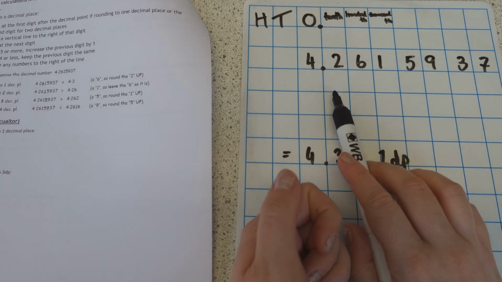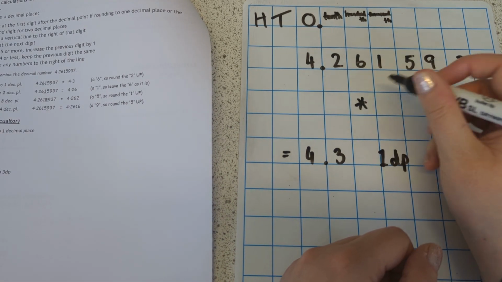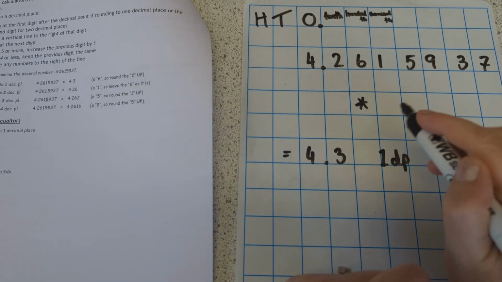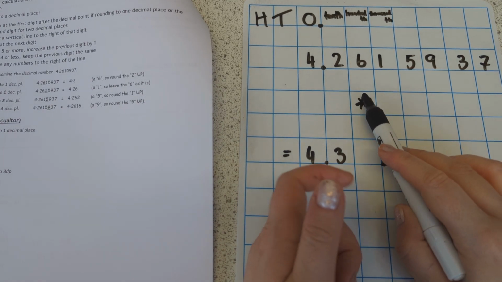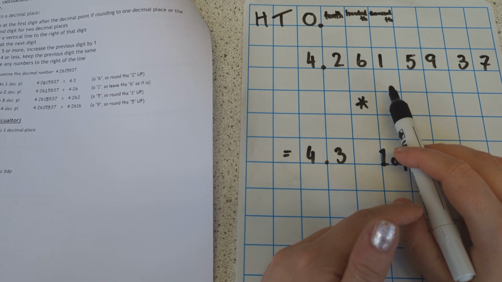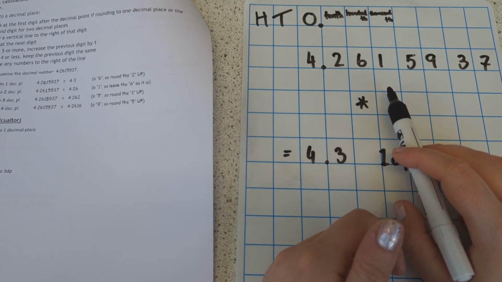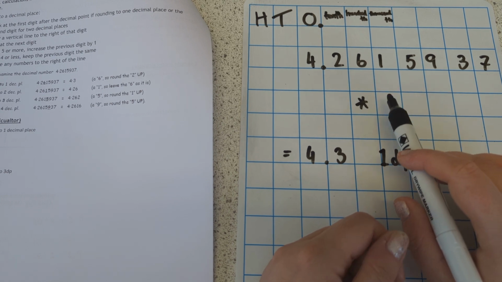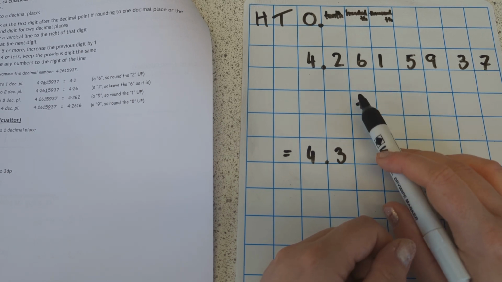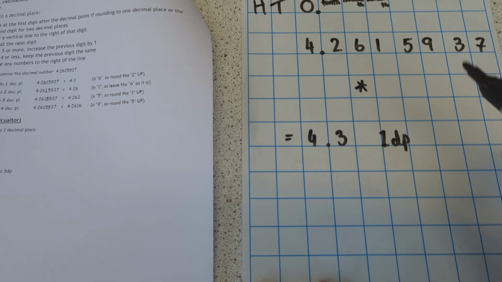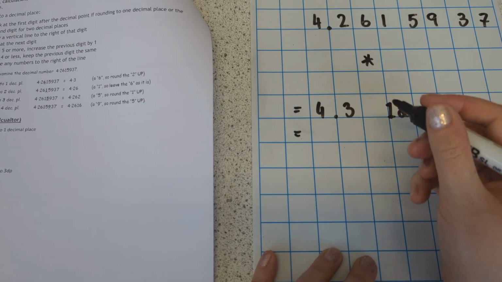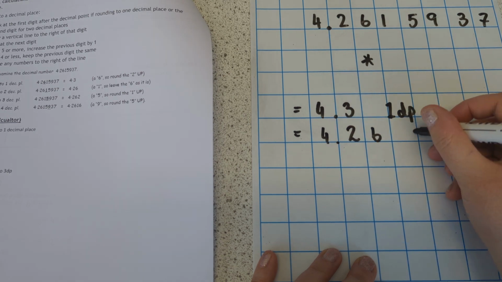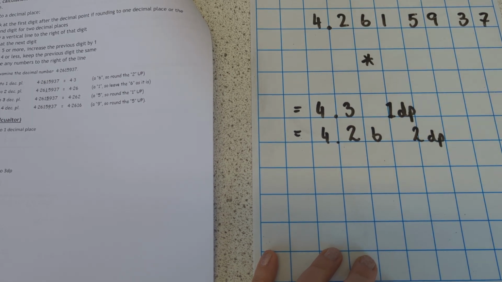The second decimal place is in this column, the hundredths column. Now that I've highlighted that, I'm looking at the number in the place value to the right. If this number is a 0, 1, 2, 3, or 4, it does not affect this number. So rounding it to 2 decimal places is 4.26. And that's to 2 decimal places.